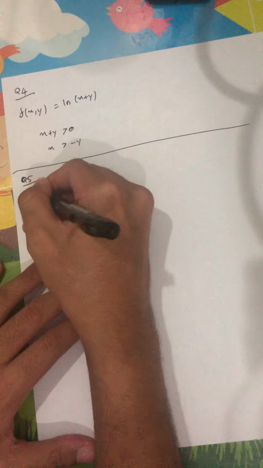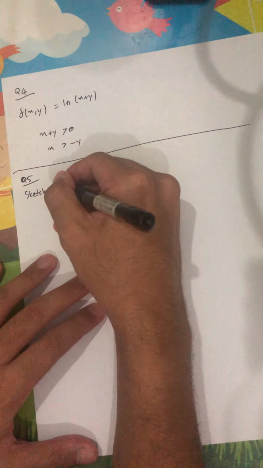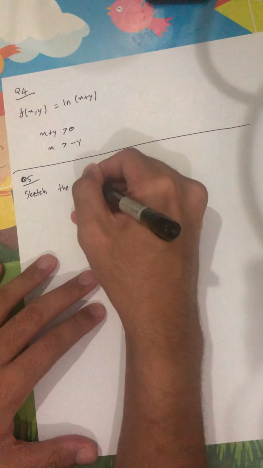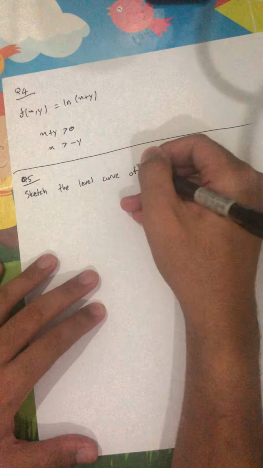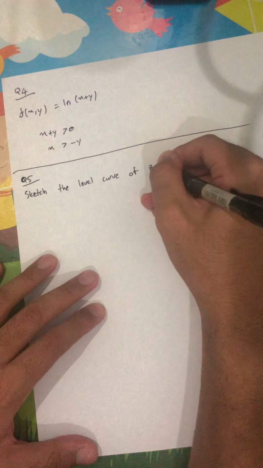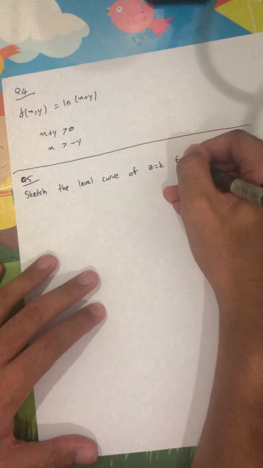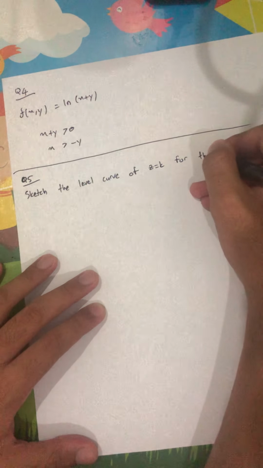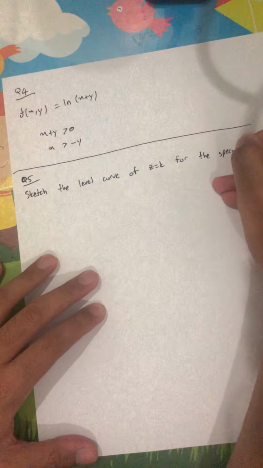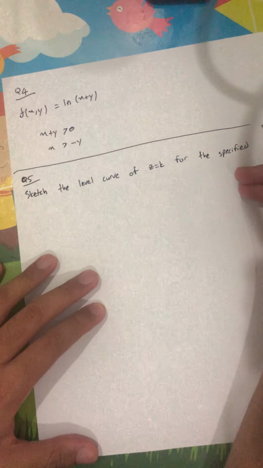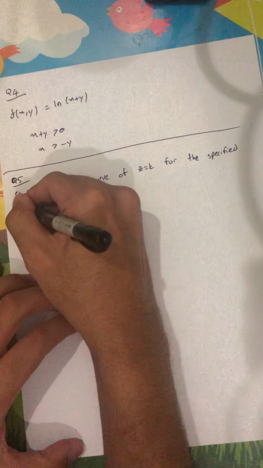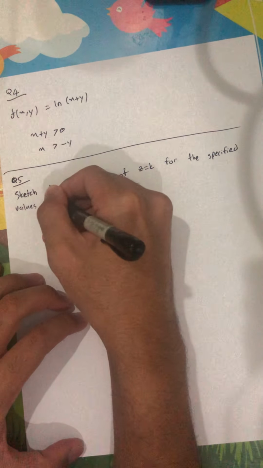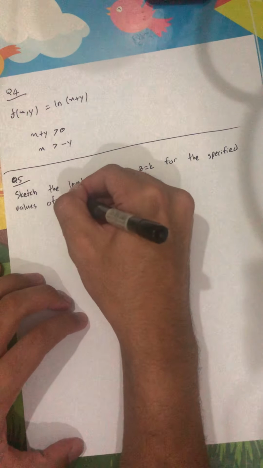So the question is, sketch the level curve of z equal to k for the specified values of k.